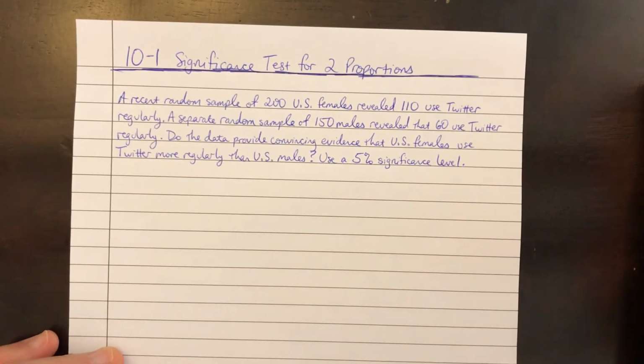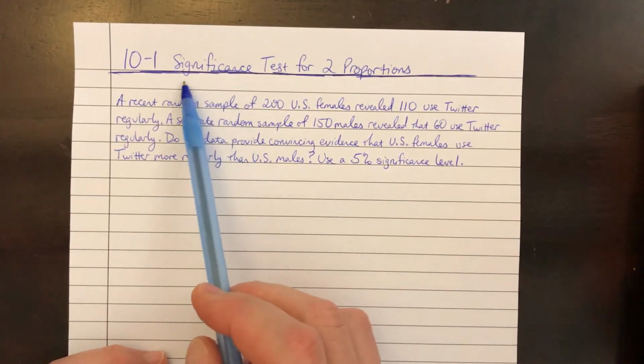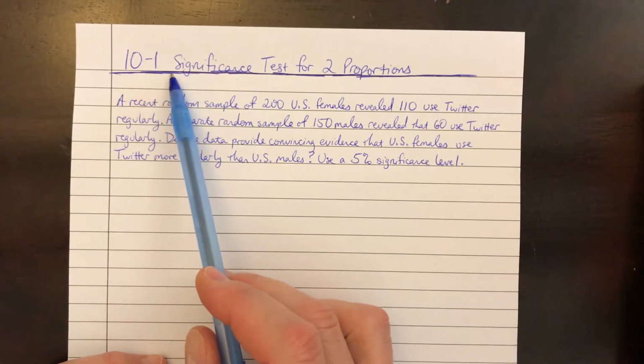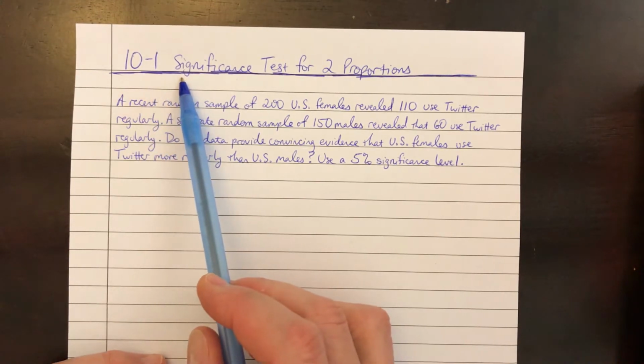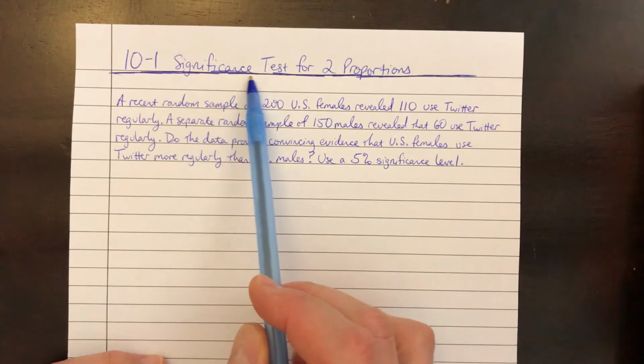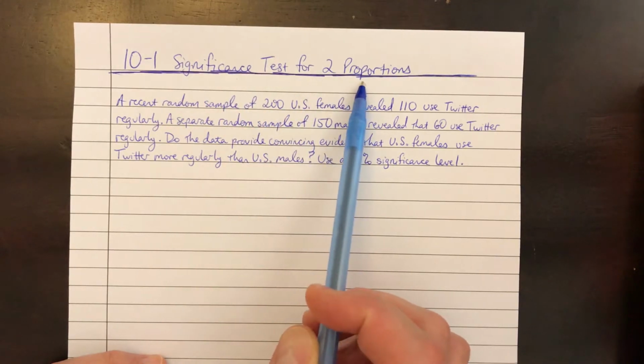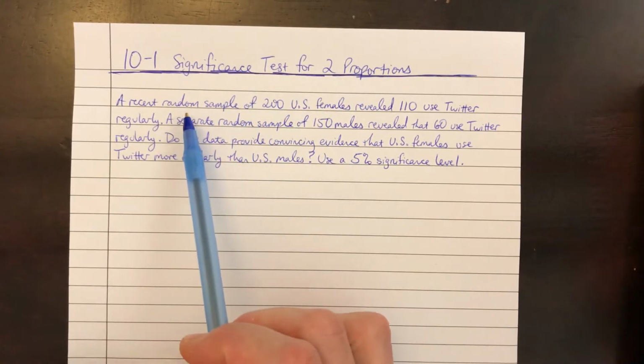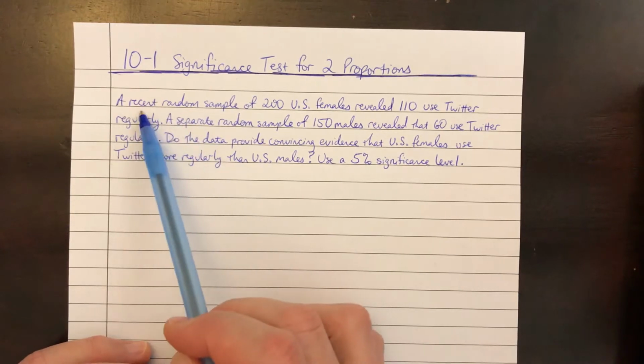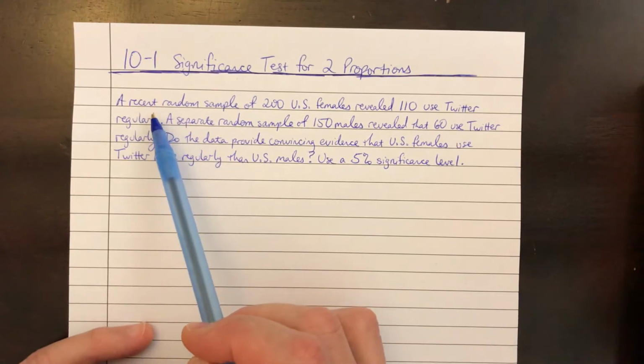Okay, so we're back here for part 2, and what we're going to do this time, instead of looking at the confidence interval for two proportions, let's look at the significance test for two proportions. Now we're going to use the same problem here, but I'll reread what our situation is.